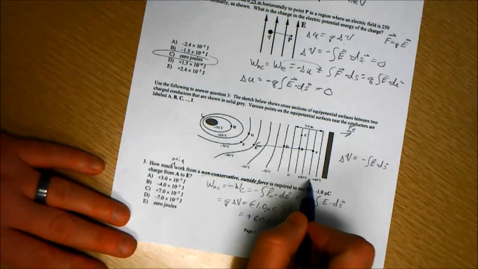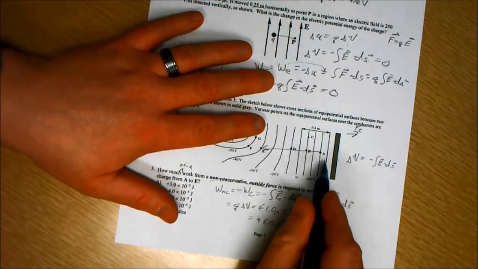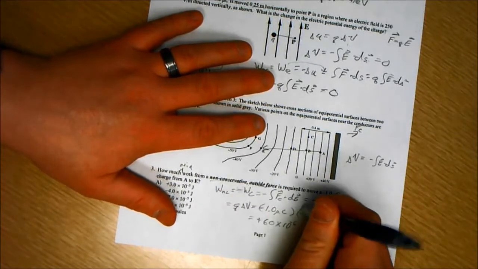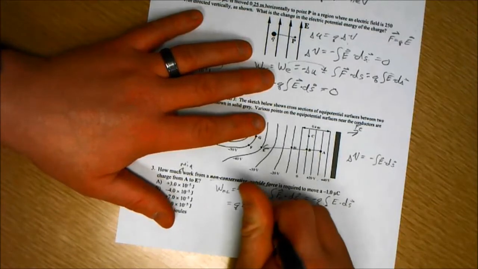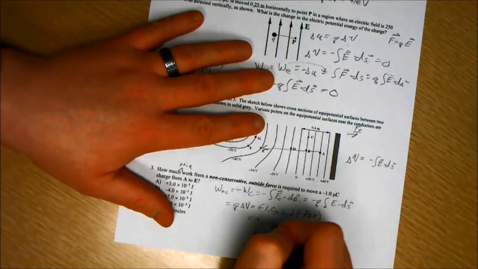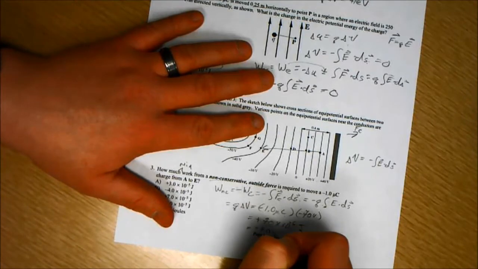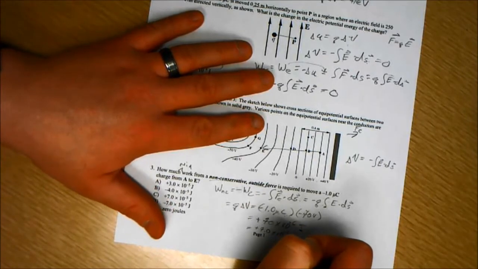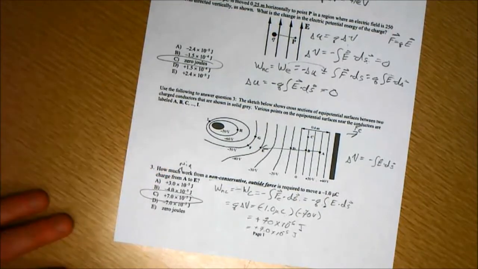Wait a minute. Okay, this is actually a 70. I'm sorry. It goes from 30 to negative 40, so that's 70 volts, and this is 70 times 10 to the negative 6. Sorry, or plus 7.0 times 10 to the negative 5th joules. Positive. Okay.